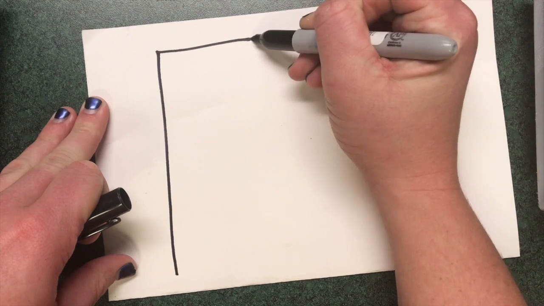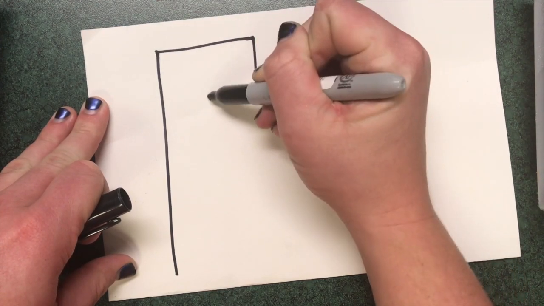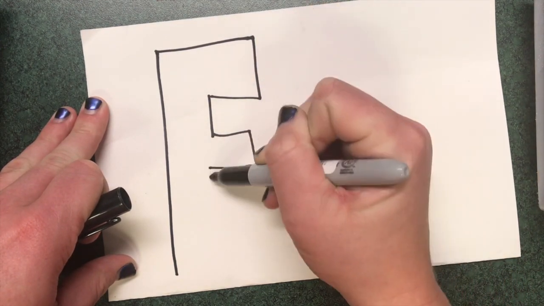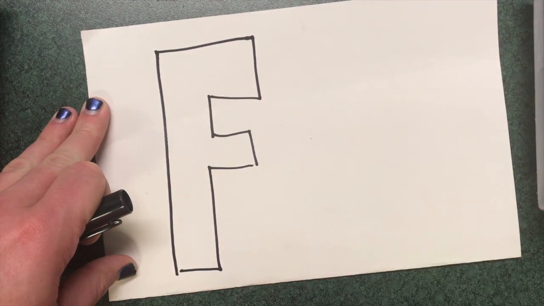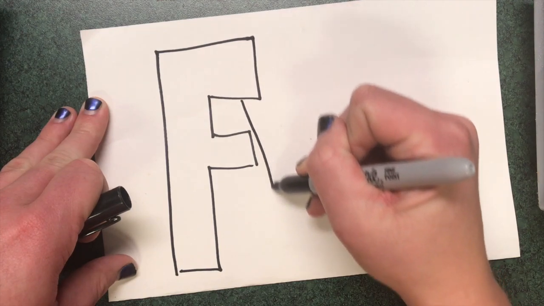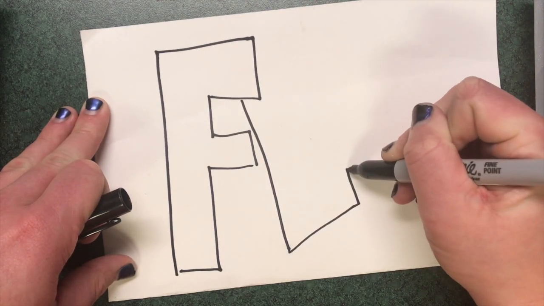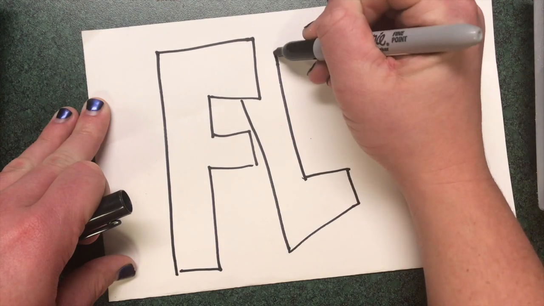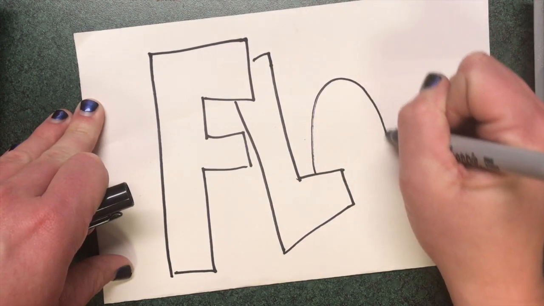You can do this with pencil first, then outline in black if you'd like, or you can just go ahead with Sharpie if you trust yourself. So I'm gonna actually overlap my letters a little bit, kind of make them uneven, but like I said, you guys can choose to do this how you want.